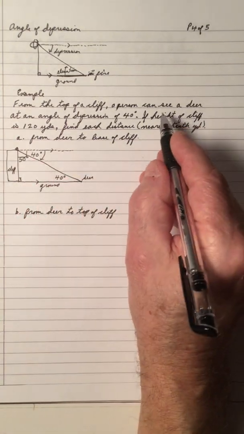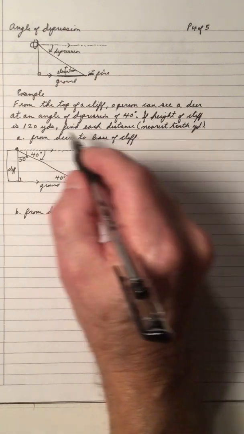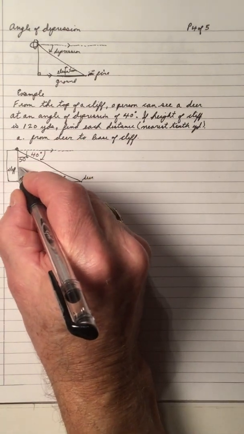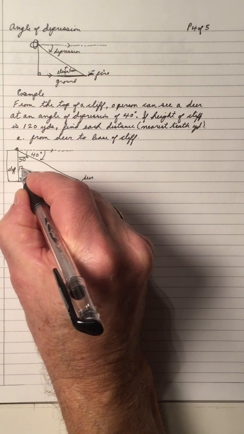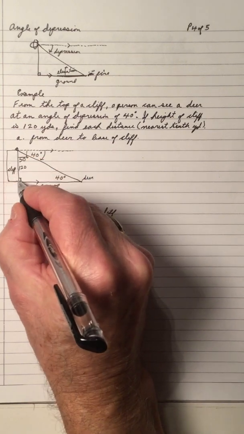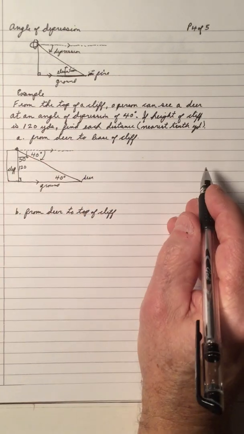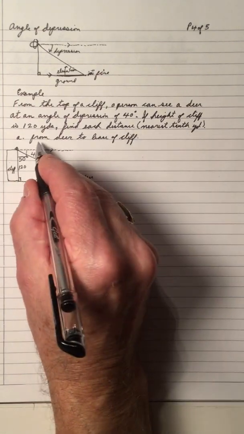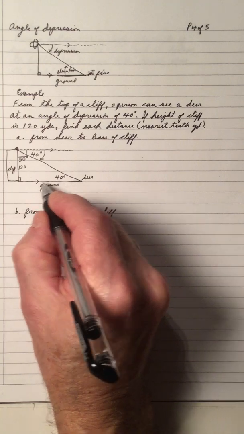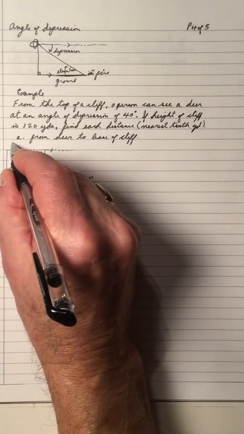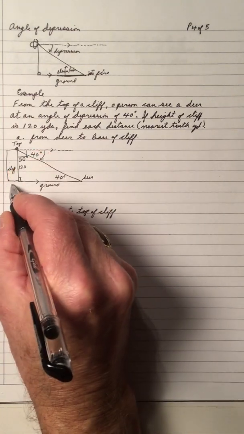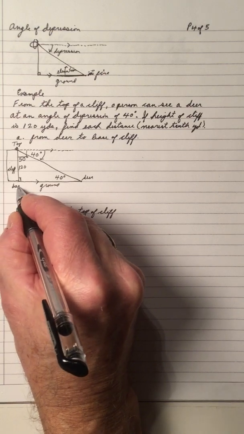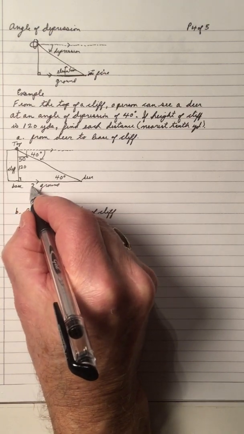It says the height of the cliff is 120 yards, so the cliff is 120 yards high, and there's the 120. So I want to find the distance, to the nearest tenth, from the deer to the base of the cliff. So there's the top of the cliff. There's the base of the cliff. So we have to find this distance right here.